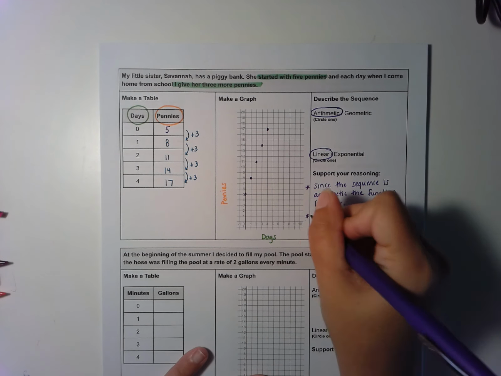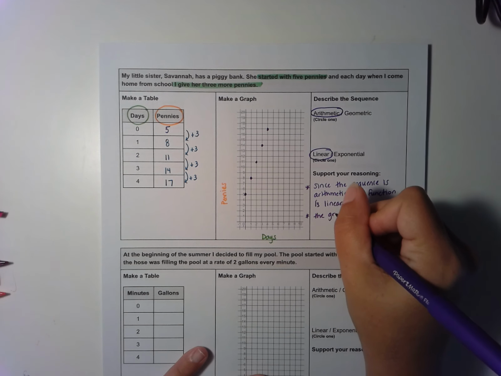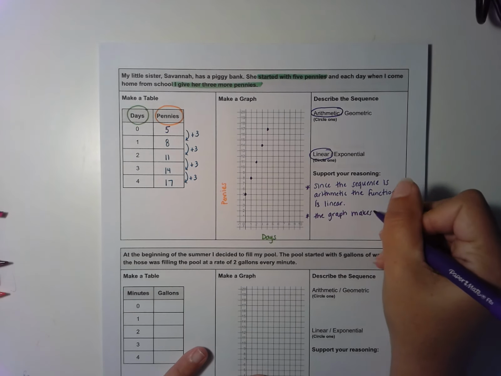You could also say because the graph makes a straight line.